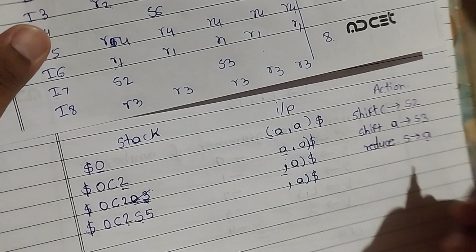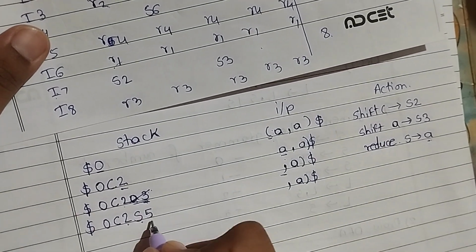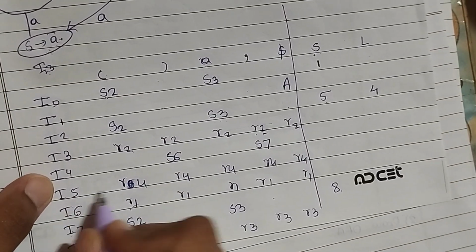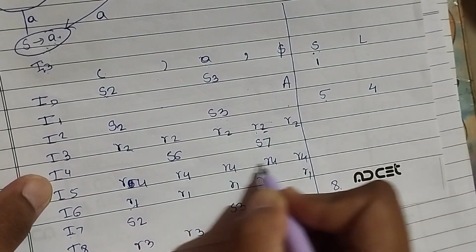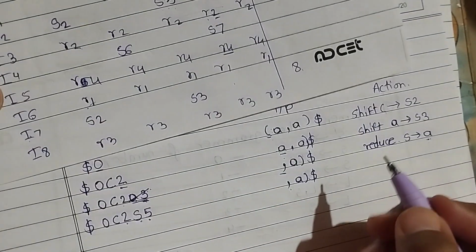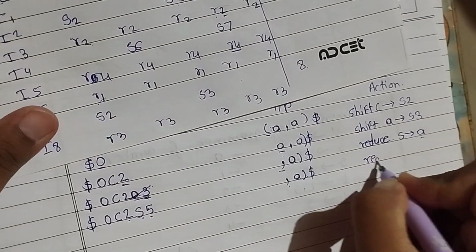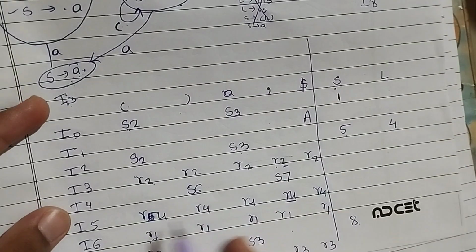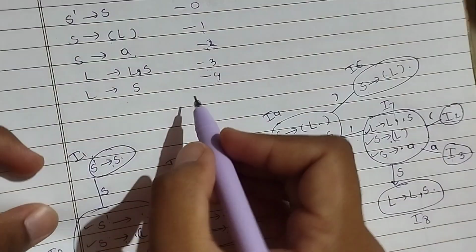Now our top of the stack is a number, and the rest stays as it is, comma A dollar closing bracket. Now 5 and comma. So I5 and comma is R4. R4 means reduce, and at the 4th number what is present?